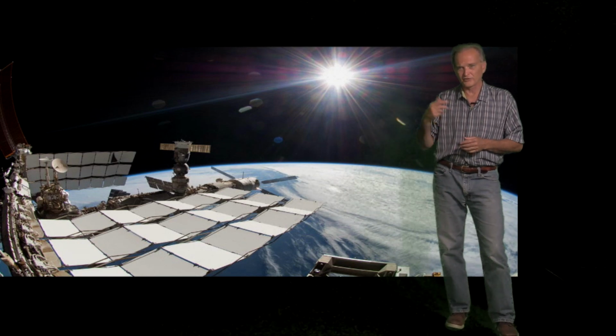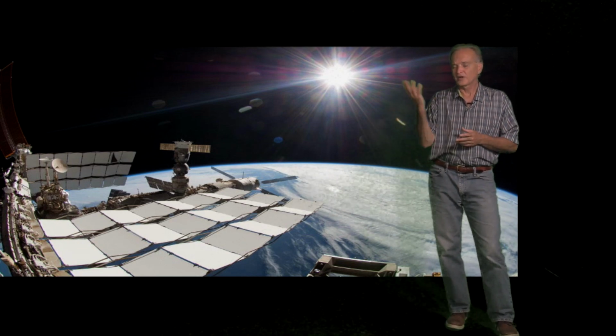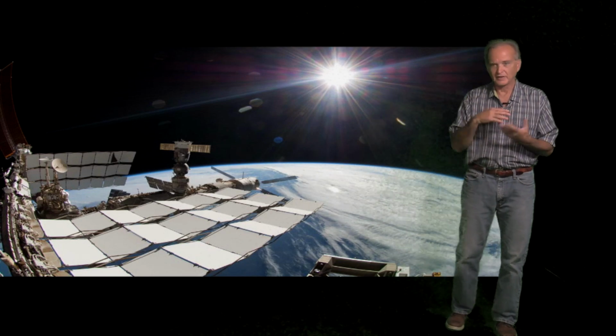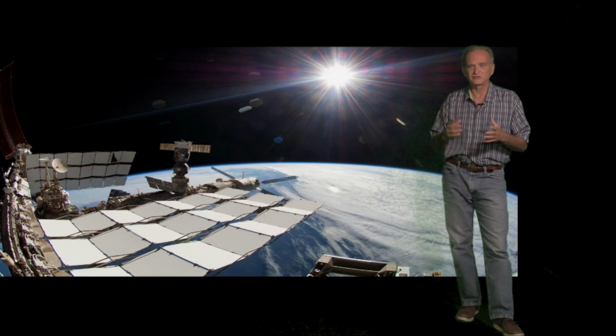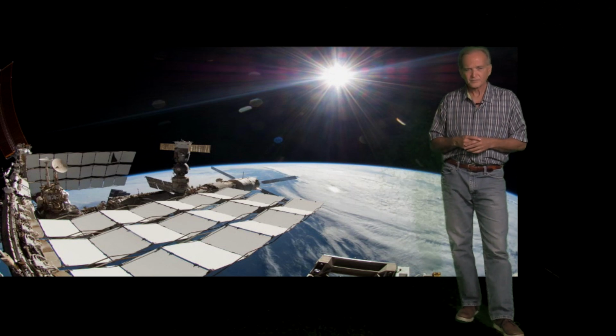We see it as a yellow star mostly because of stuff in our atmosphere, pollution and haze and whatever else causes the sun to look yellow. But out in space, our sun is pretty much white. And on this next slide, here we go, is another look at the sun. Very active place, the sun.